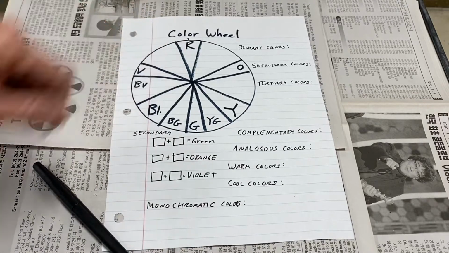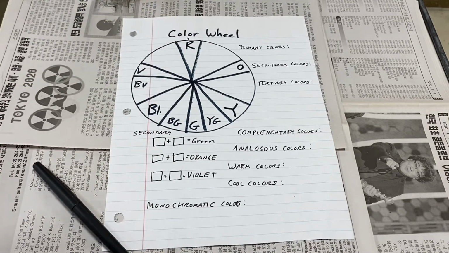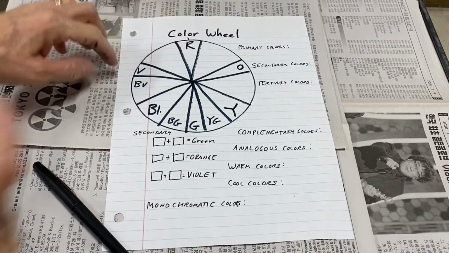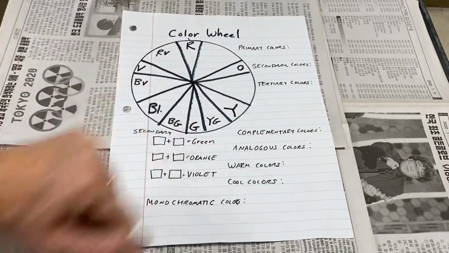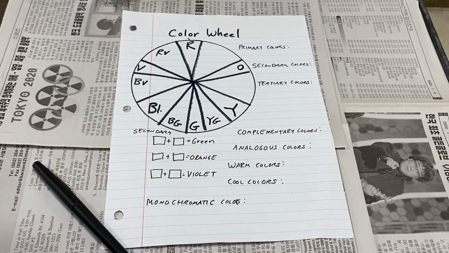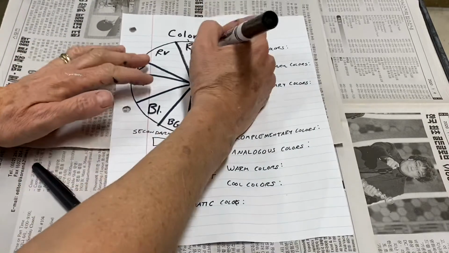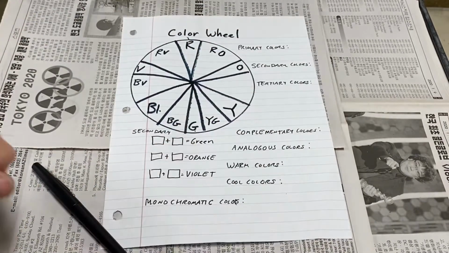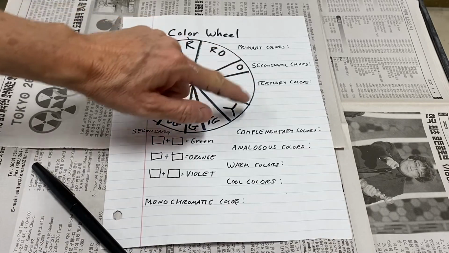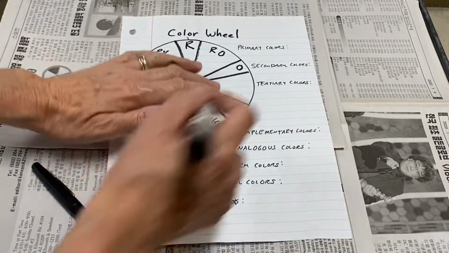Red plus violet, can you guess? Which one do you say first? You're right, it's red. Red-violet. Red-orange, which one goes first? You're right, red does because it's the primary. Red-orange. And would it be orange-yellow or yellow-orange? It would be yellow-orange.